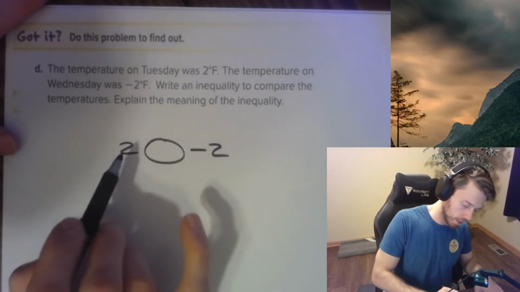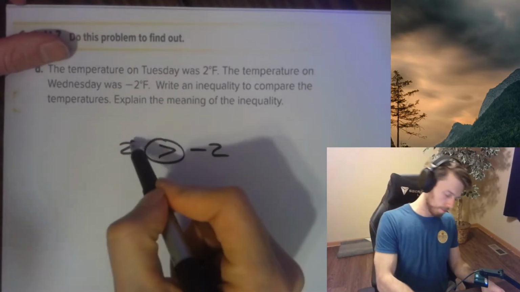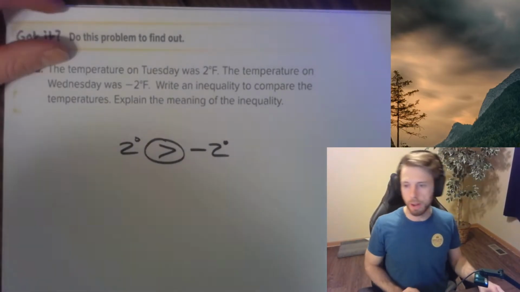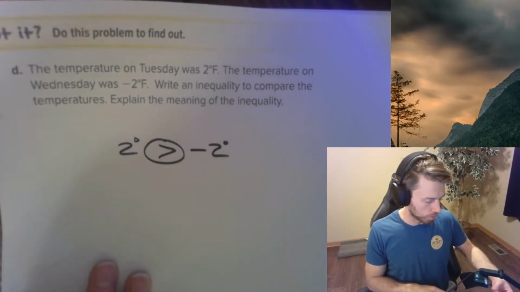And obviously the temperature of 2 is going to be greater than -2, and not by much, right? But it is greater than, and you can have those switched around as well. It still works.